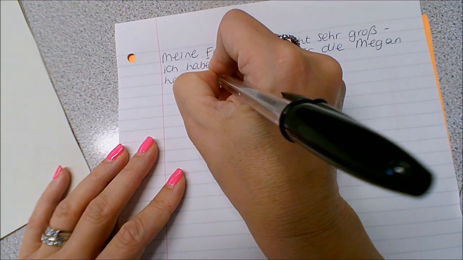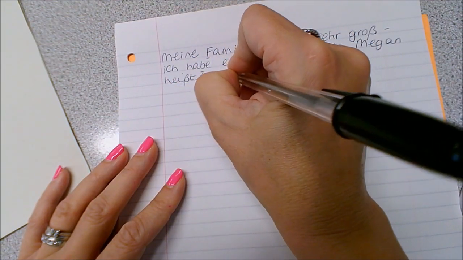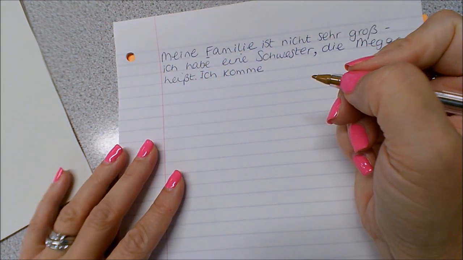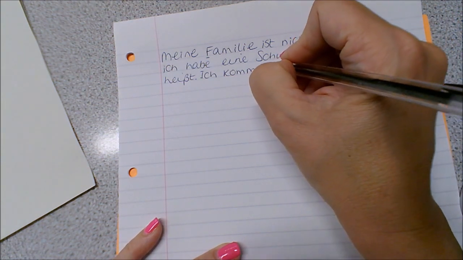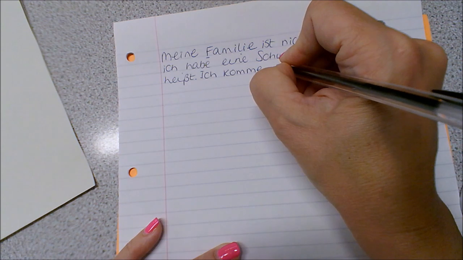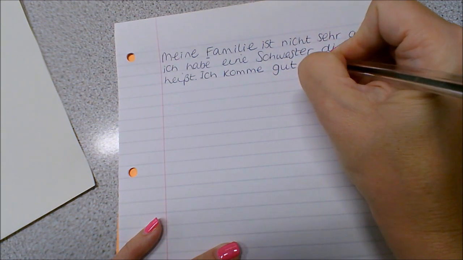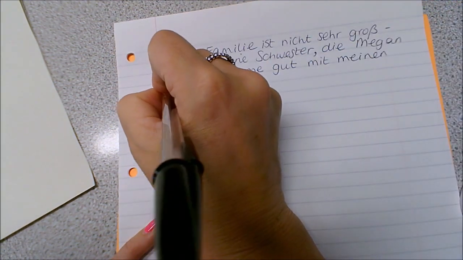Then I can use a nice relational verb. Ich komme gut aus is a good idiomatic expression. Obviously a separable verb and an example of complexity. So ich komme gut mit meinen Eltern.